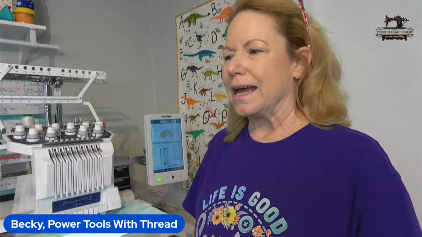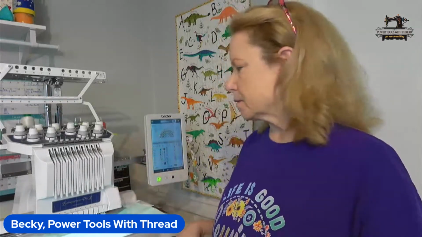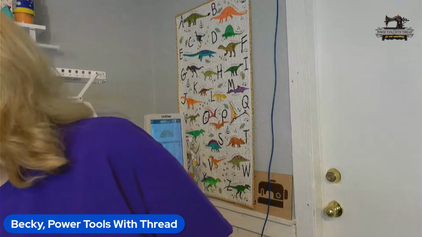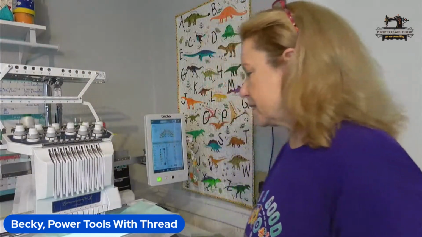I did watch a couple of videos on YouTube, and it gave me a basic idea of how to thread it, and then just stitch out some basic designs that were already in the machine. And that's really the best way to get started. So I try to show multi-needle each time I do one of these because the process is just a little bit different.